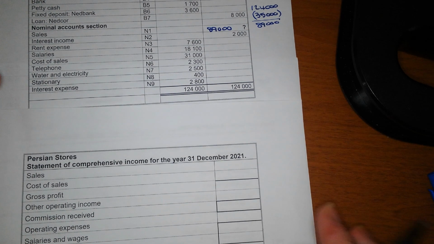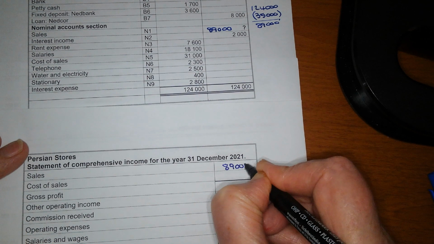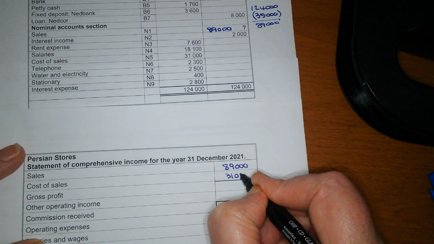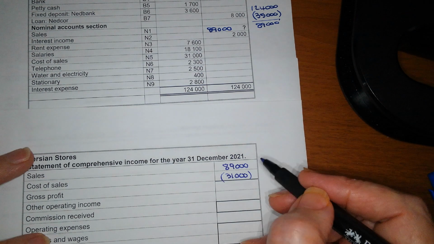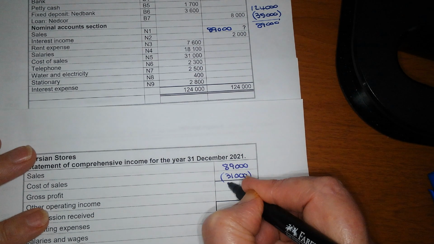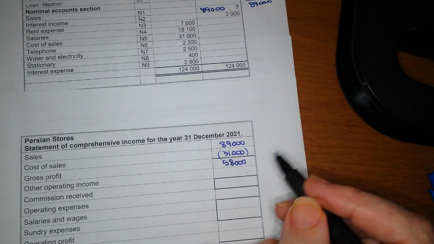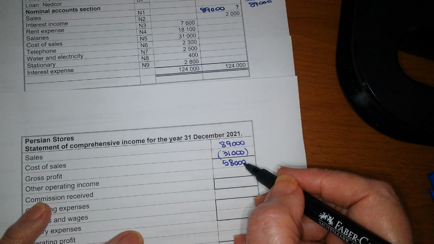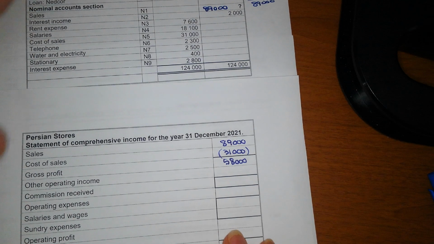Okay, so first of all, my sales are 89,000. My cost of sales is 31,000. Now I have to subtract the cost of sales from the sales figure to calculate the gross profit. So I have to show that 31,000 in brackets, and that would give me 58,000. Okay, so the gross profit is the difference between the cost price that you paid for the goods and the sales price. And then we must go and look if there's any other income.